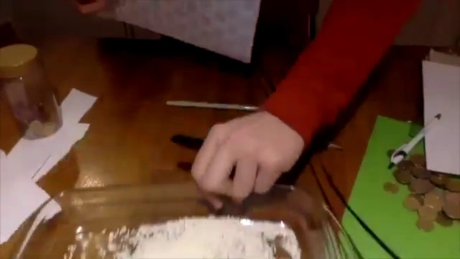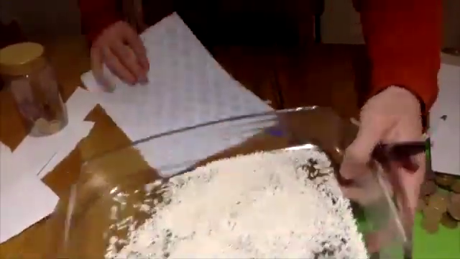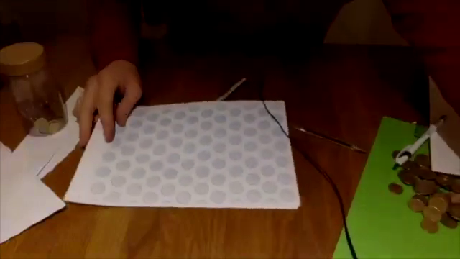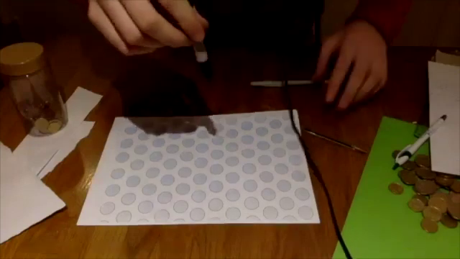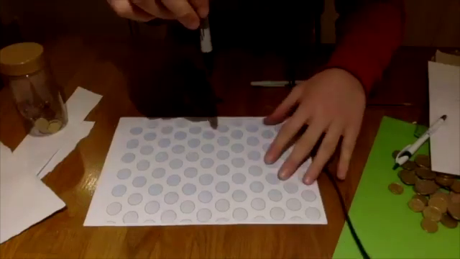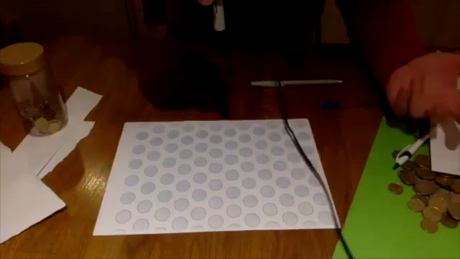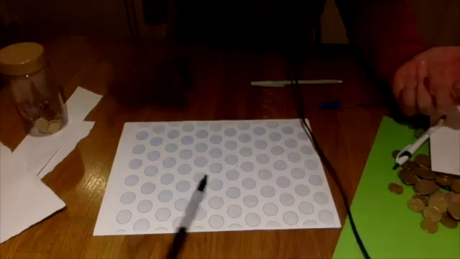In my case, I'm going to take a marker so you can see it better, because I want you to be able to see what's on my screen. I'm just going to have this sheet on the table. I'm going to uncap the marker and drop it from a couple centimeters above. So I'm not aiming at any particular square. It's going to hit a random place on the page.